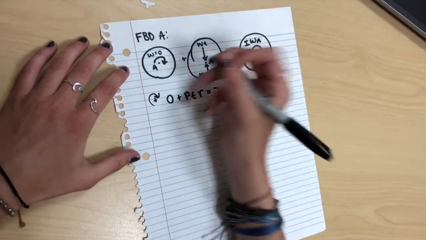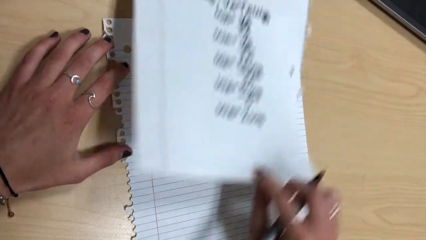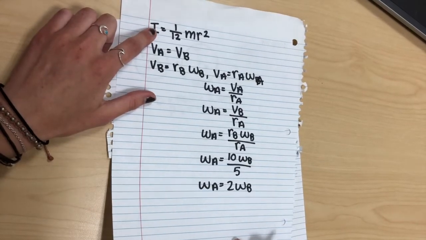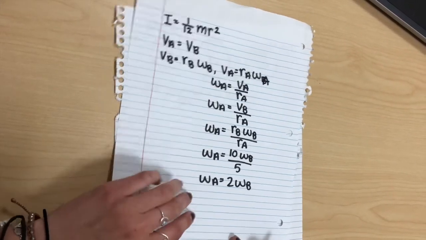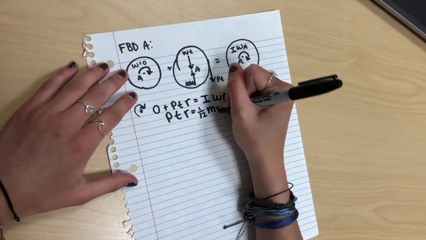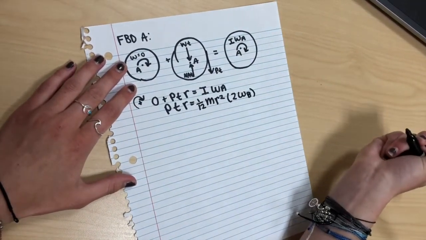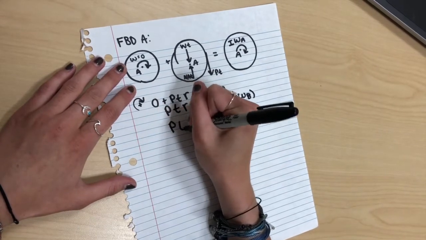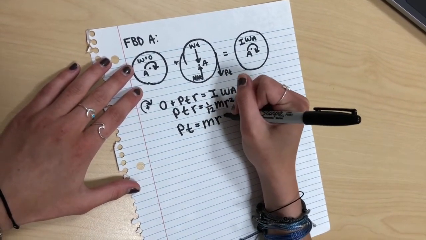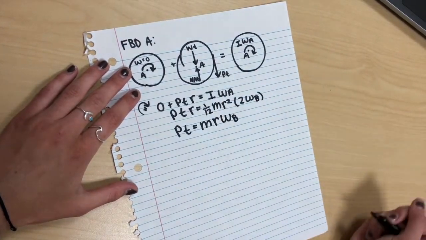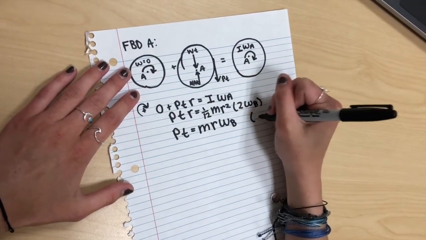Then we can simplify. We know from our toolbox that I is equal to 1/12 mr squared and that omega A is equal to 2 times omega B. Simplifying even more, we get PT is equal to the mass times the radius times omega B. And this is equation 1.